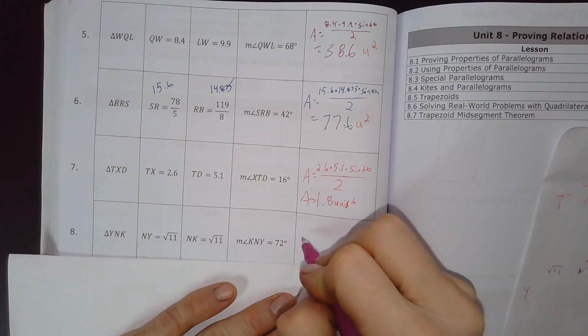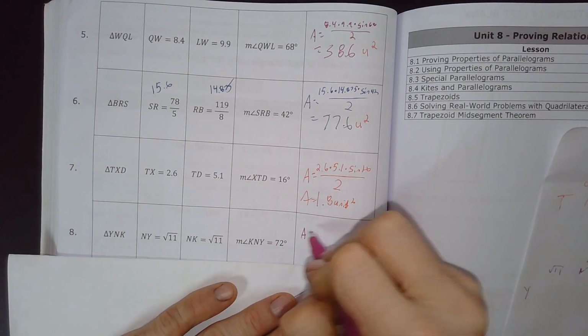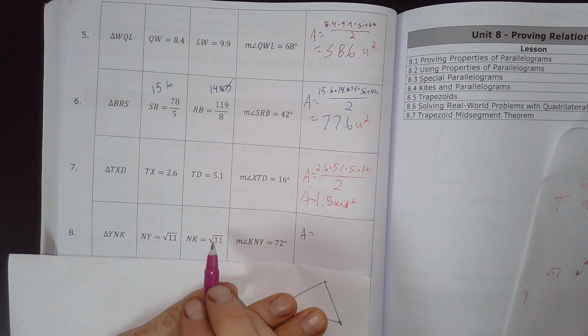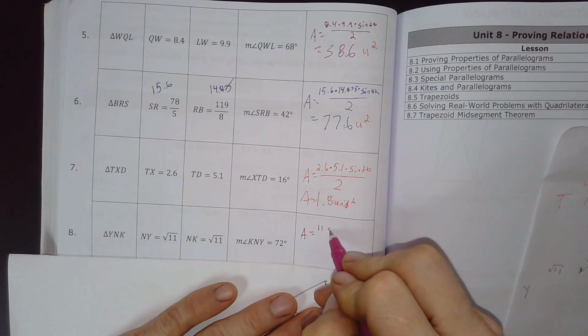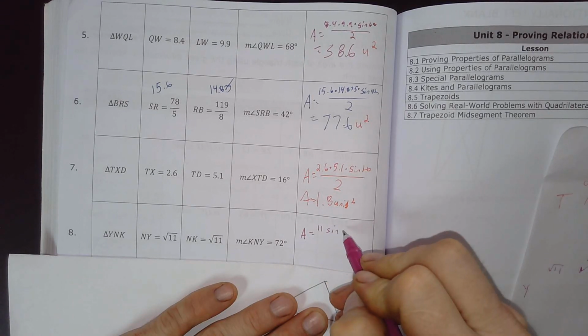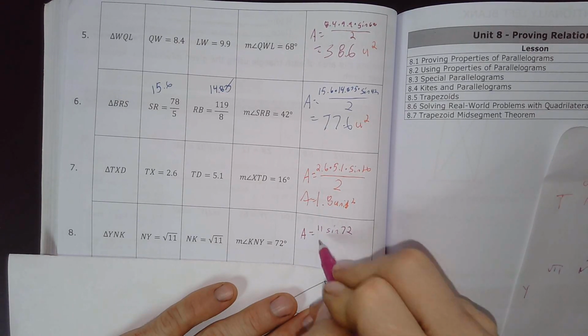Okay, so area equals square root of 11 times square root of 11, which is 11, times the sine of 72 divided by 2.